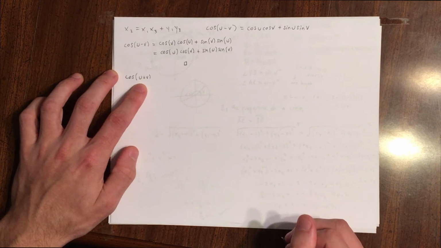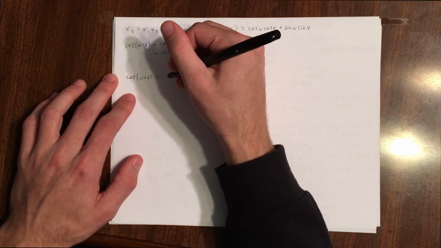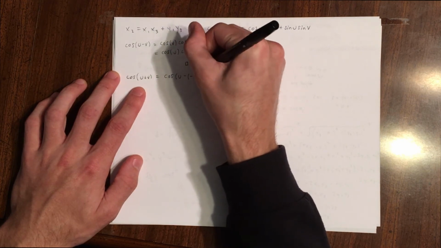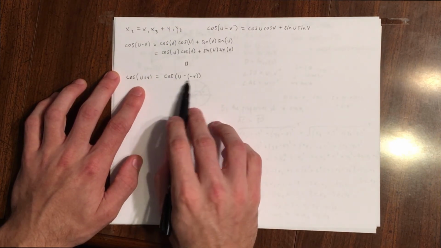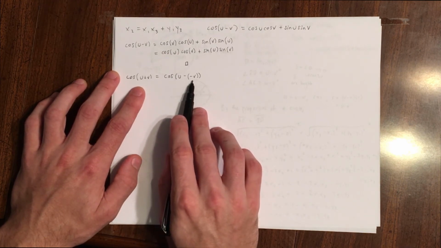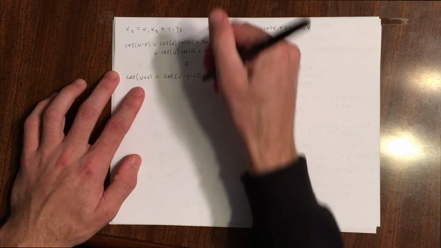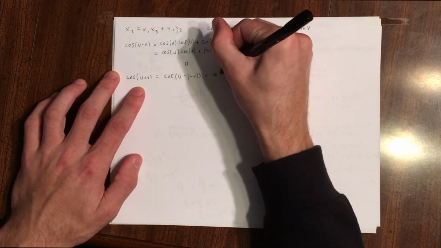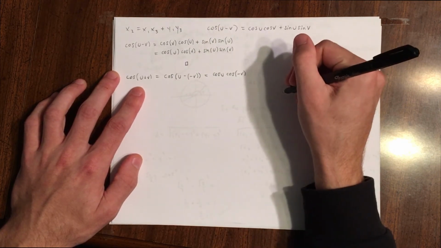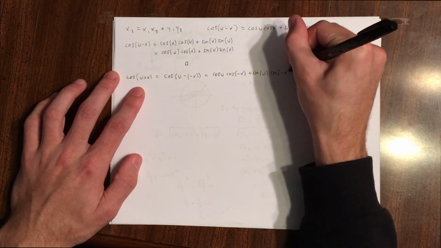To figure out what this identity is, we can just use our previous identity that we just solved. So cosine of u plus v is the same as cosine of u minus minus v. Right? If we were to distribute that minus 1, we'd get back to u plus v. So we can use this formula right here as long as we just substitute in minus v everywhere we see v. All right, so cosine of u is the same, right? There are no v's there. Cosine of minus v, we have a sine of u and a sine of minus v now.